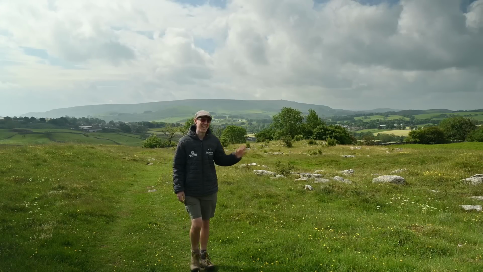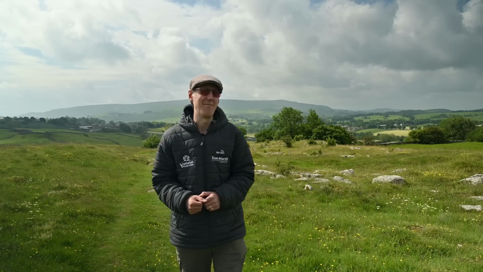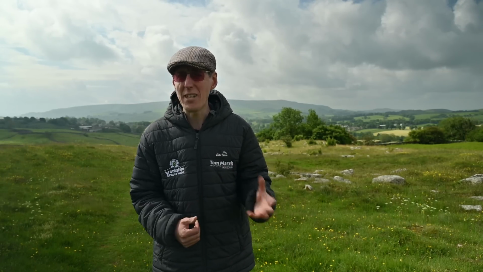The Yorkshire Dales landscape behind me here is absolutely spectacular. Why then, when I photograph it, does it just look flat and boring? 90% of photographers will struggle to translate the beauty of a landscape into their photographs.